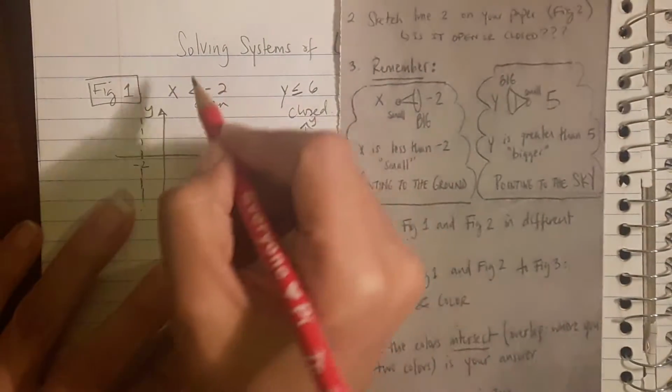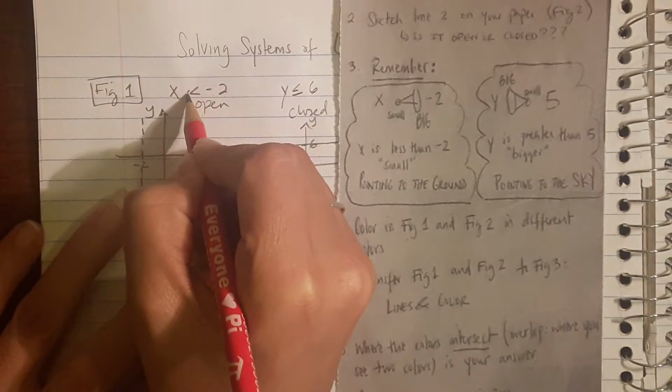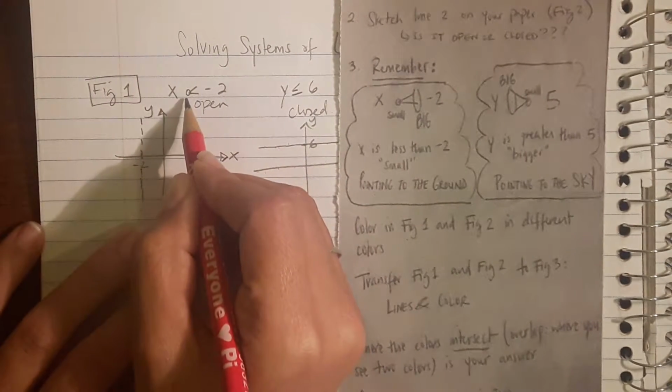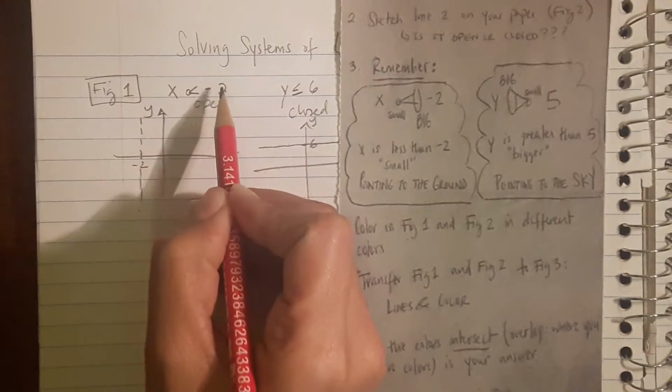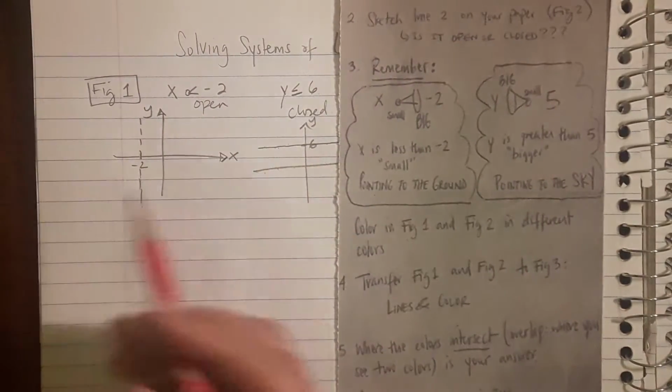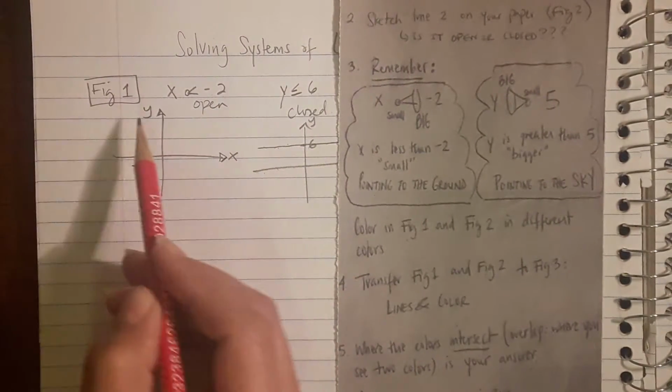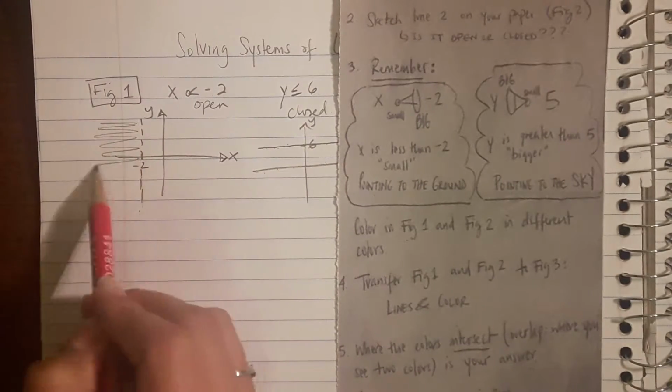We've got x, and then we've got what's right next to it. Is it small or big? It's small, so it's smaller than -2. Give me numbers that are smaller than -2. -3, -4, -5, basically the left-hand side. So that's the side that you're coloring in.